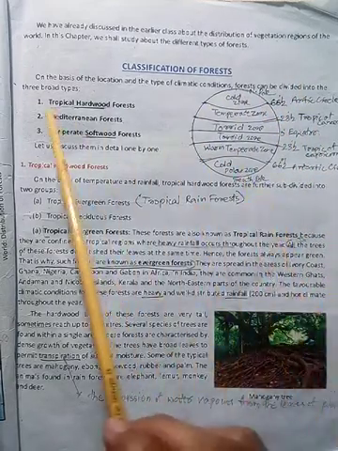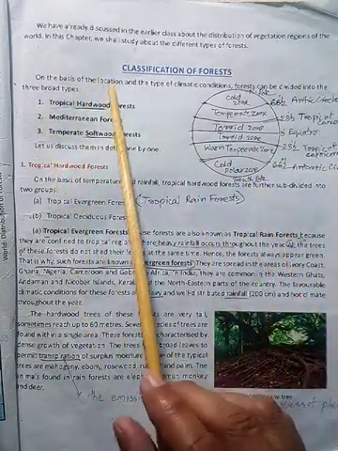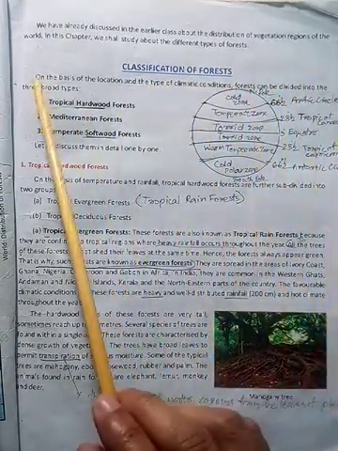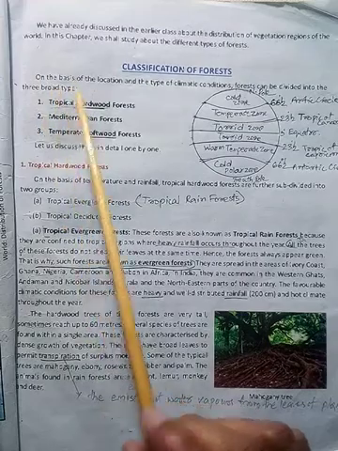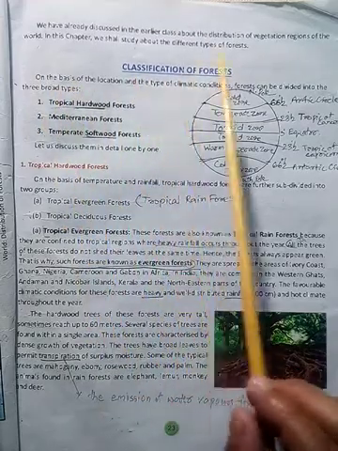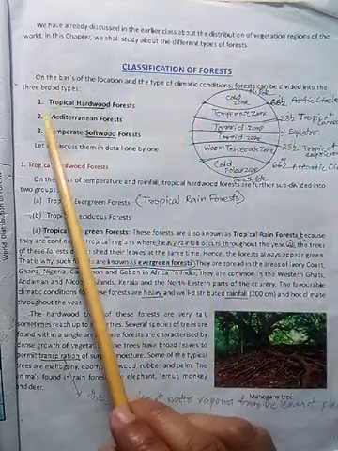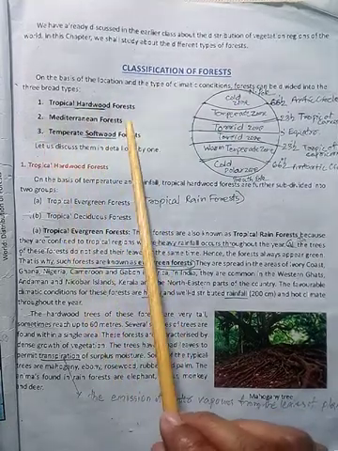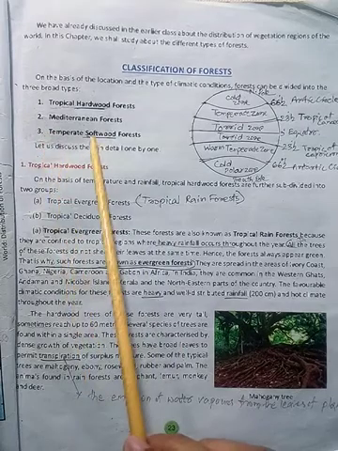So, to come to the point, on the basis of location and type of climate condition, forest can be divided into 3 broad types. The total forest gets divided into 3 types. What is the first?